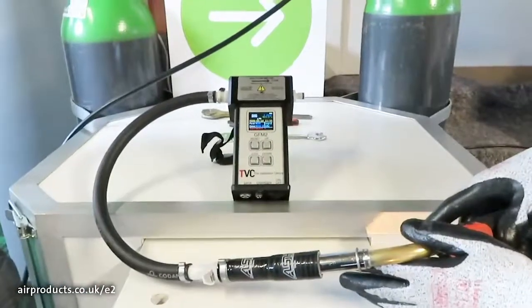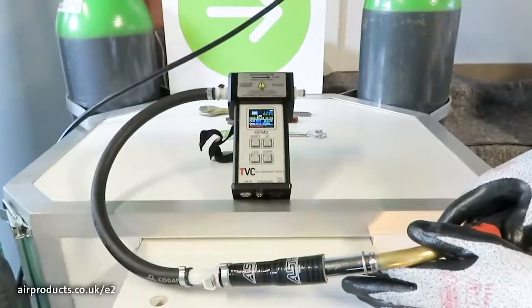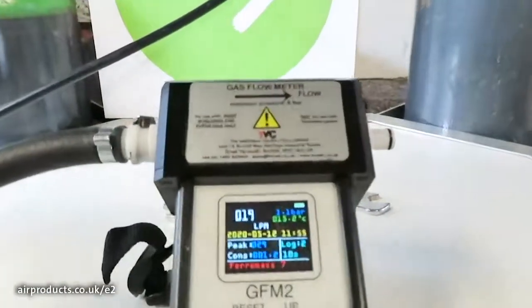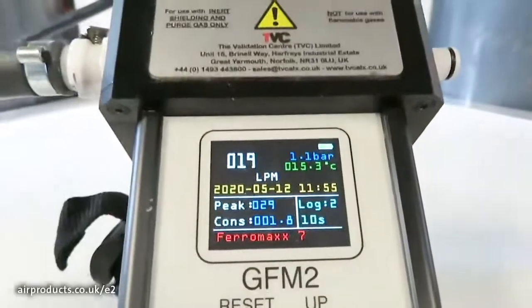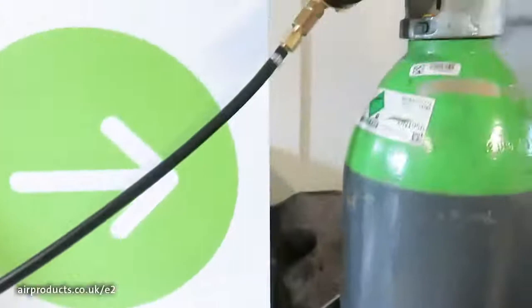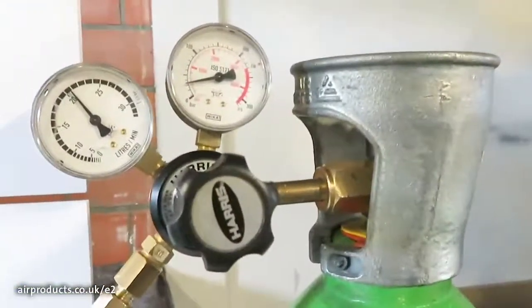The welding gun is connected to the flow meter. When I check the flow now at the torch, measured with the digital flow meter, I measure 19 liters per minute, or the flow has increased by more than 25%. The cylinder content is between 30 and 40 bar.